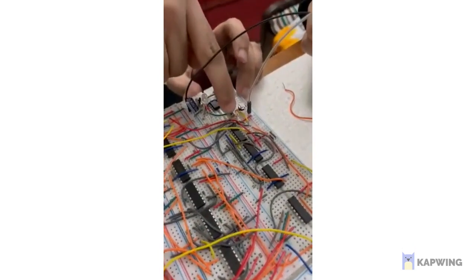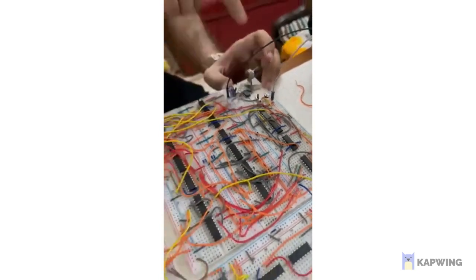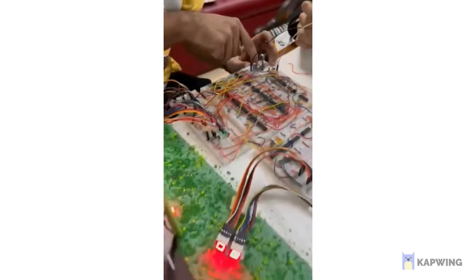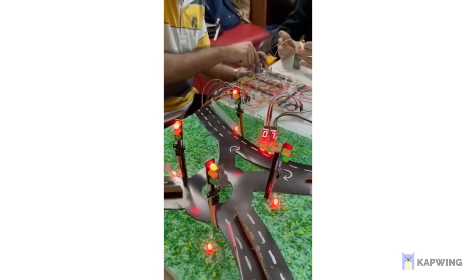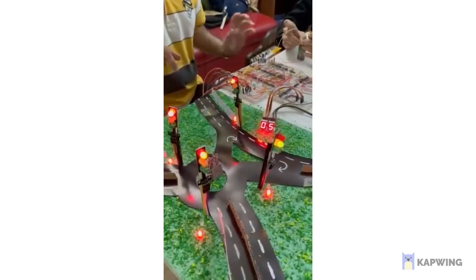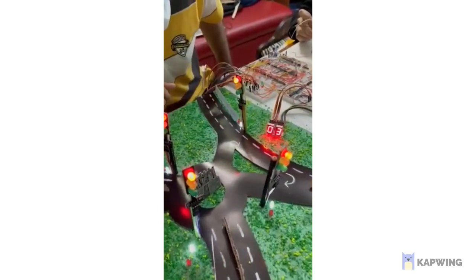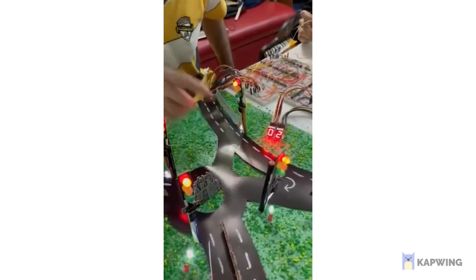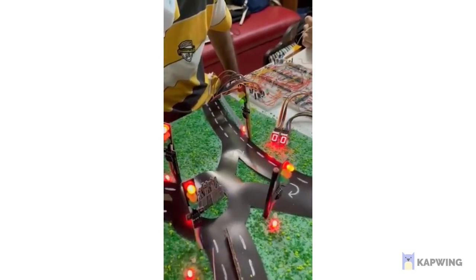First of all, we need to switch on the clock input into the 4017 decade counter, and then switch on the source of the 555 timer. Here you can see without any push button, the sequence of the traffic signal lights is auto-tuned and automatically counting down the timer of the red signal.